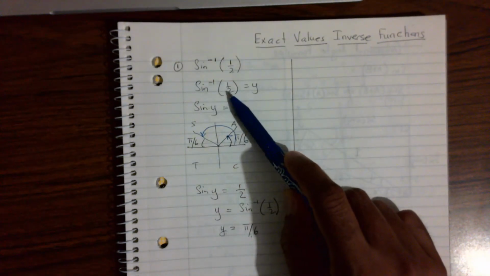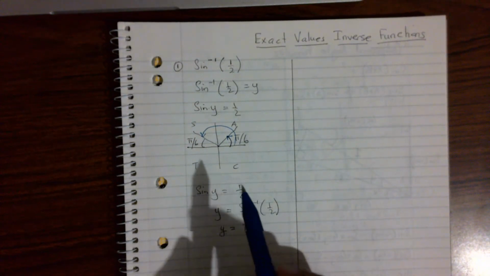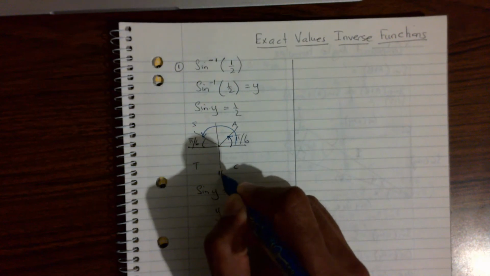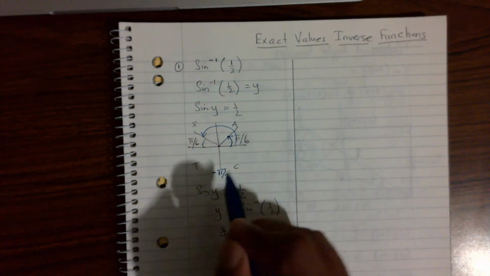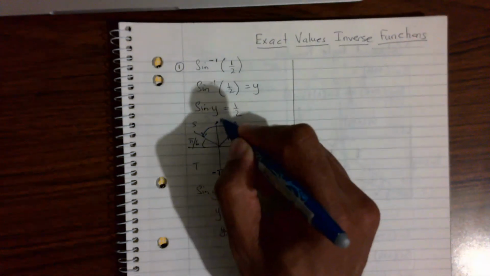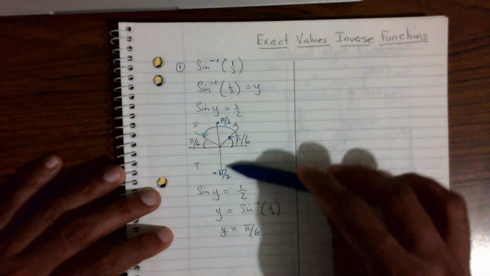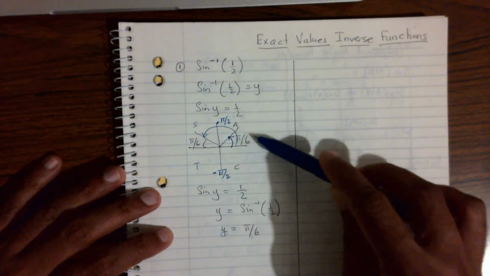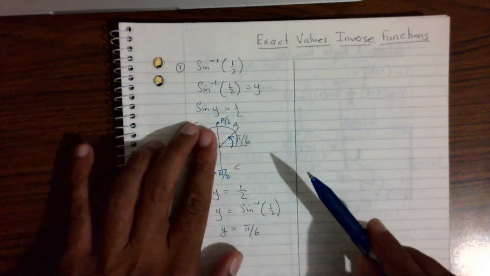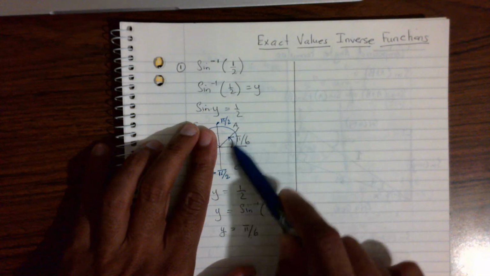Now the range of the sine inverse function is only between negative pi over 2 and positive pi over 2. So if you had to look at this, the range of the sine inverse function is between negative pi over 2 and that positive pi over 2 here. Okay, so you can probably see in this region, that pi over 6 is what falls in that region. This angle does not. So you ignore that angle and you go, my final answer is that pi over 6.